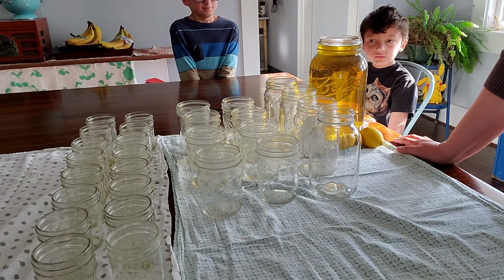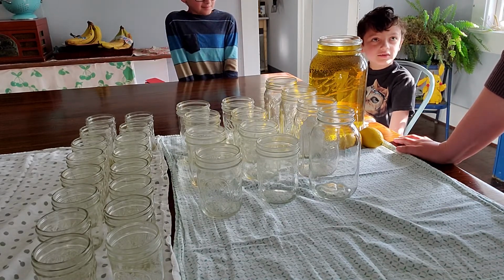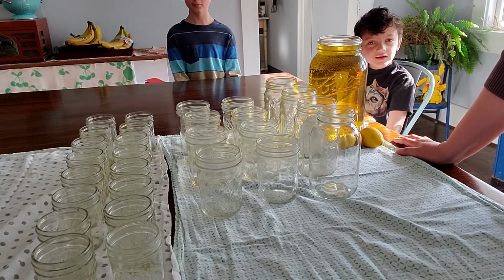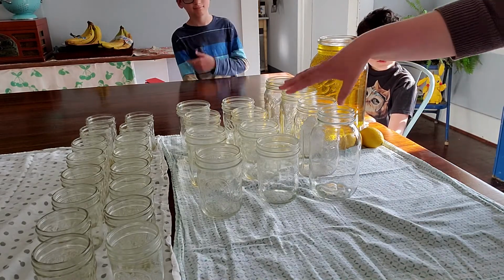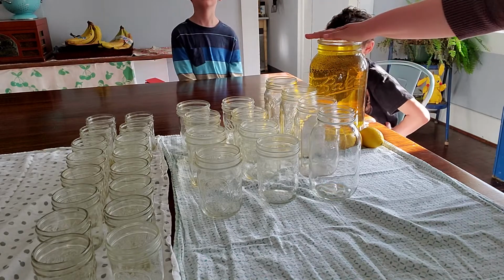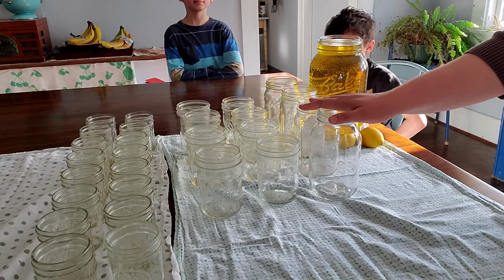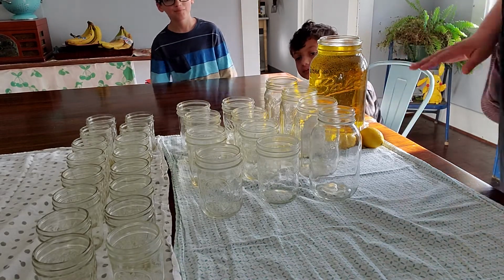Should I check with Miss Nicholson? Yes, there are 4 quarters in a dollar. And there are 4 quarts in a gallon. These are quarts. So if this is a gallon and these are quarts, I should be able to fill up how many of these? 4. All right, well, let's see.